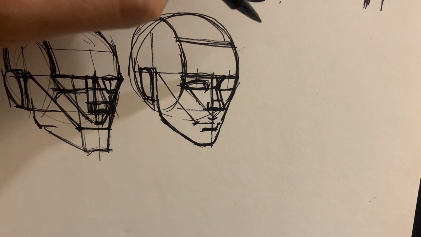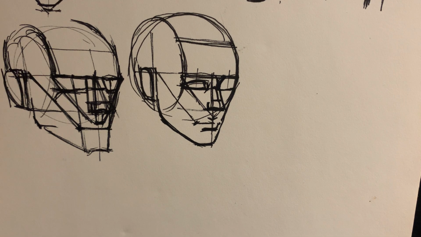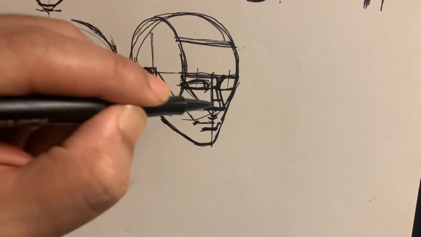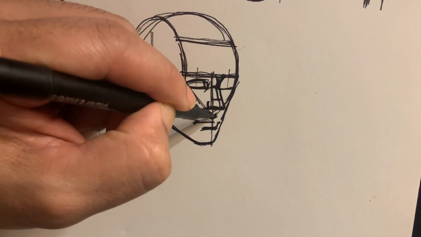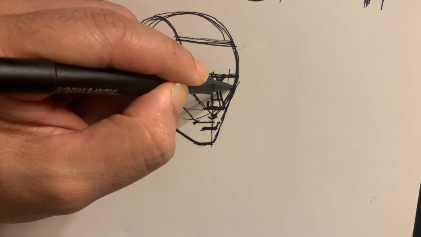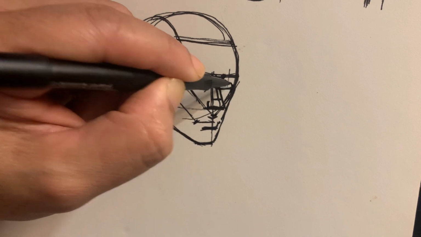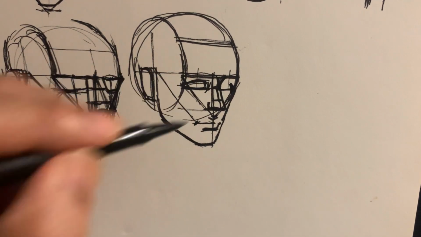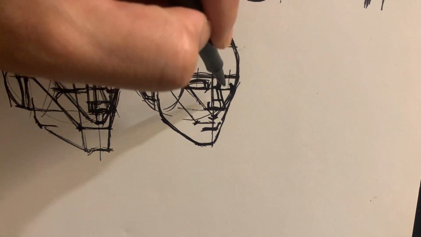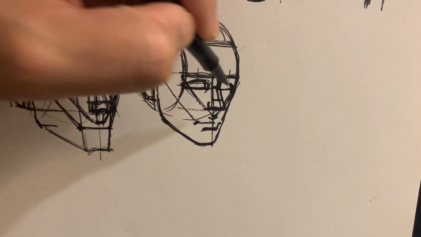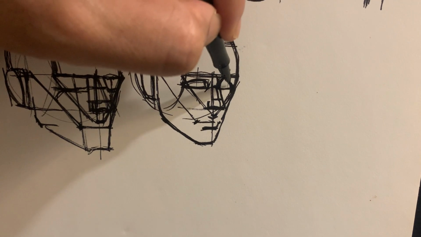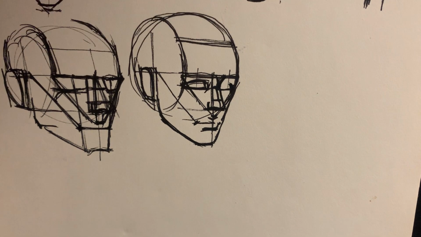And the way that works is, from this line to here is actually where the eye socket goes in. And so that'll tell you what the outside edge of the eye is doing, of the other eye.